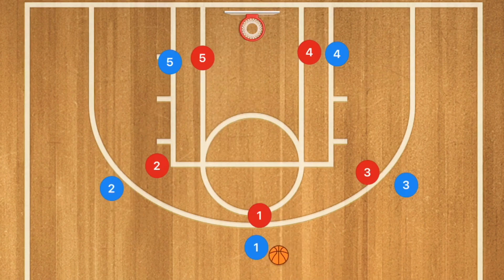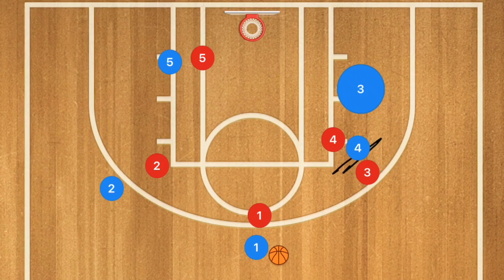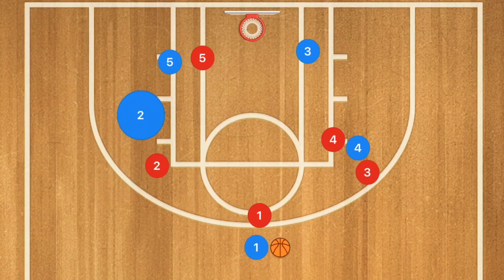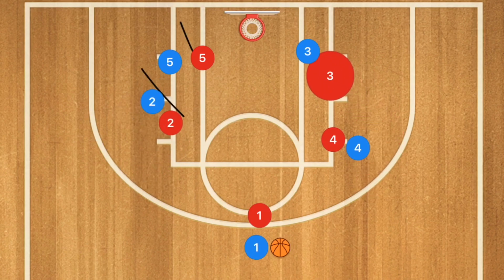Now we're going to be going up against a man-to-man defense once again. And how we're going to be running this one is very simple. We're going to have player 4 setting a back screen on player 3. Now this could be an open layup or possibility for a dunk if you're an older player or an older team. Next, player 5 and player 2 are going to be setting up a staggered screen.